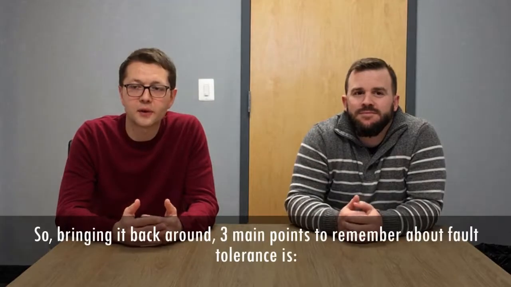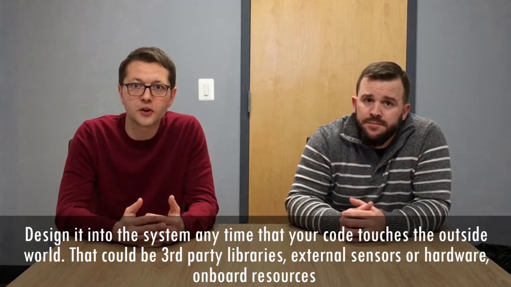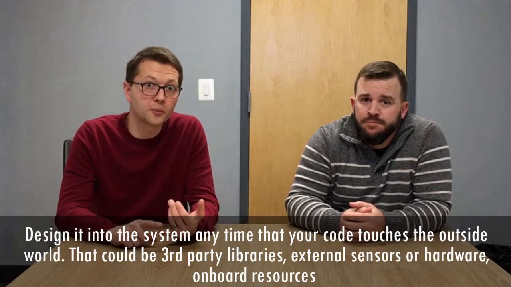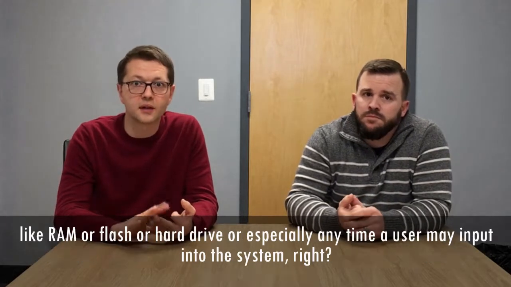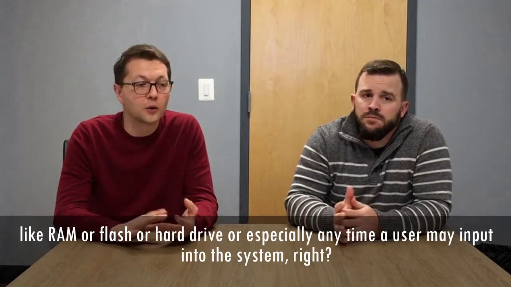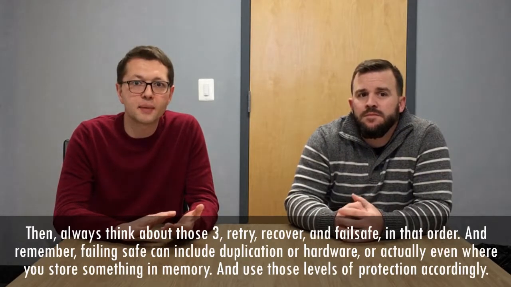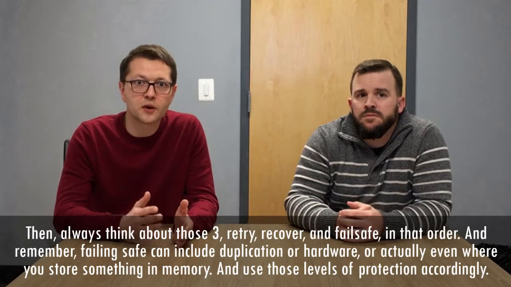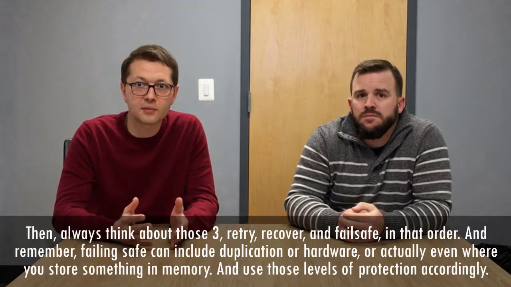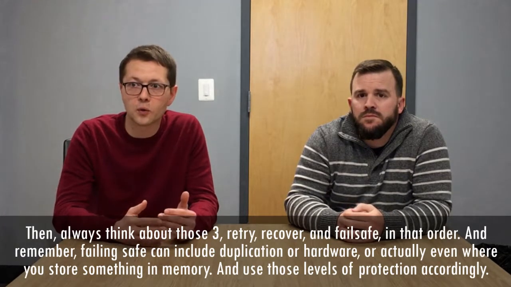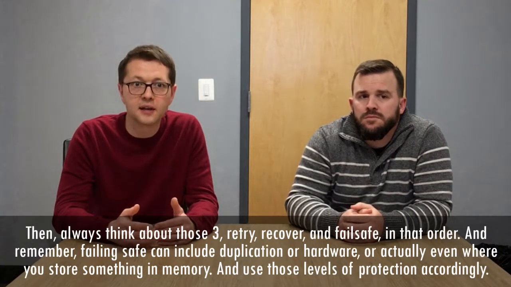So bringing it back around, 3 main points to remember about fault tolerance. First, design it into the system anytime that your code touches the outside world. That could be third-party libraries, external sensors or hardware, onboard resources like RAM or flash or hard drive, or especially any time that a user might input into the system, right? Then always think about those 3: retry, recover, and fail safe, in that order. And remember, failing safe can include duplication of hardware, or actually even where you store something in memory, and use those levels of protection accordingly.